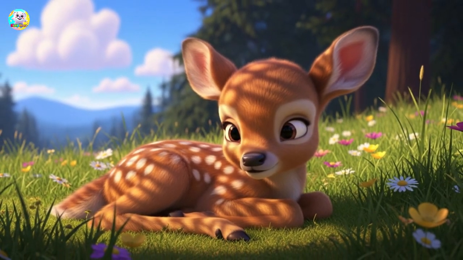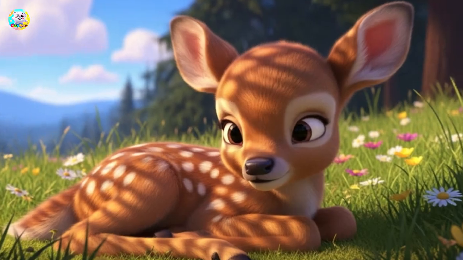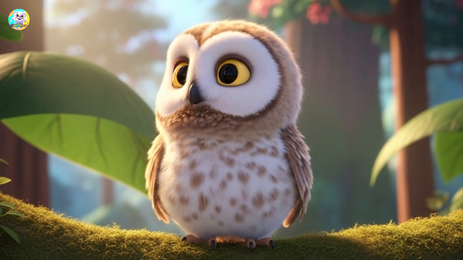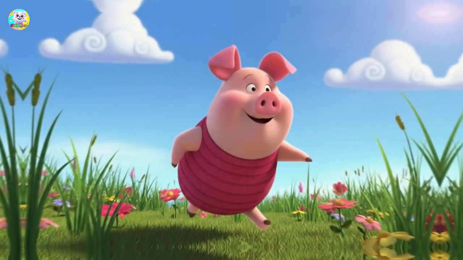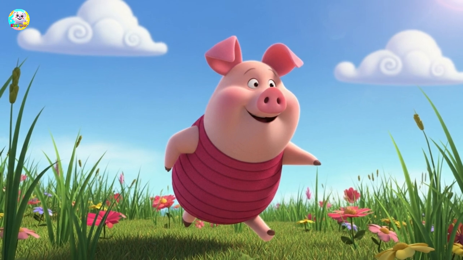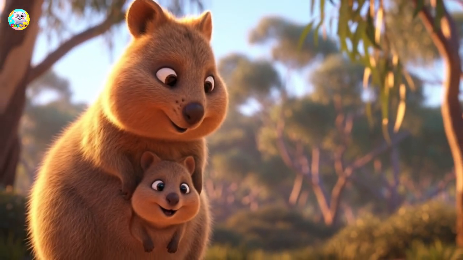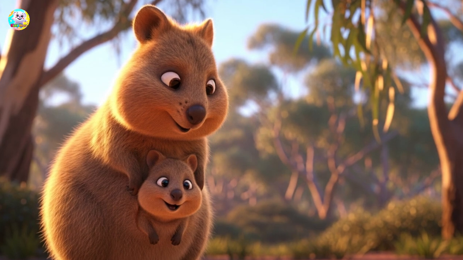N is for newborn fawn, gentle and tall. O is for owlet, fluffy and shy. P is for piglet, pink and spry. Q is for quokka joey, always with a smile.